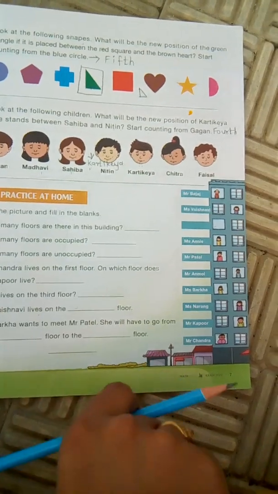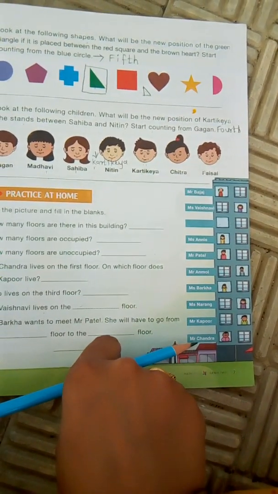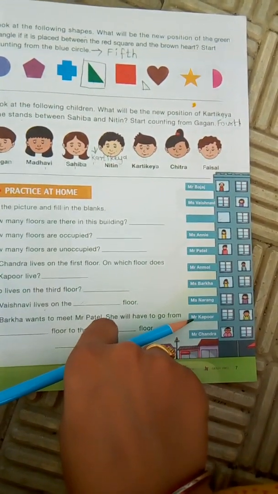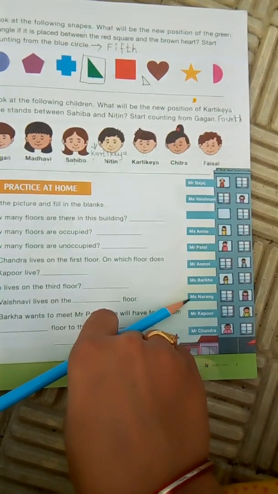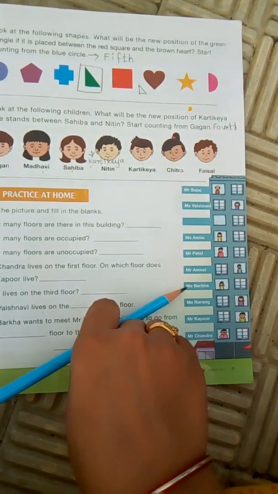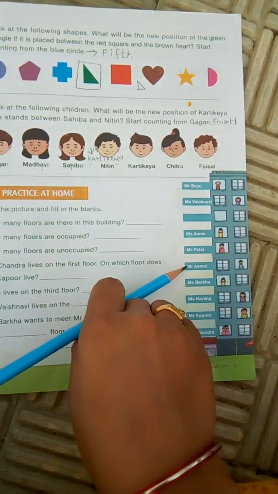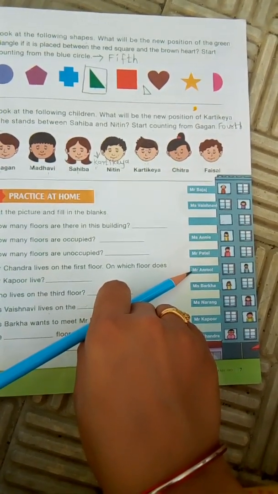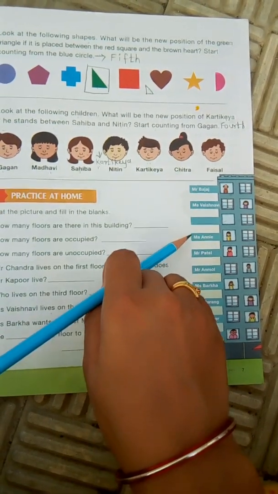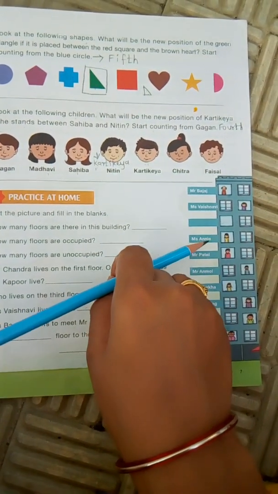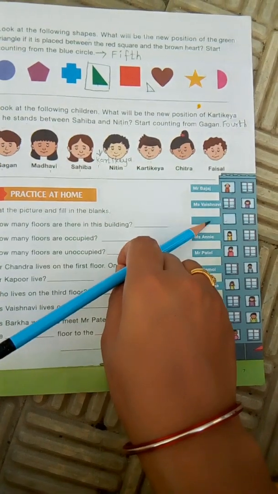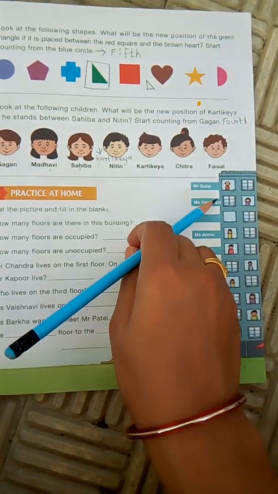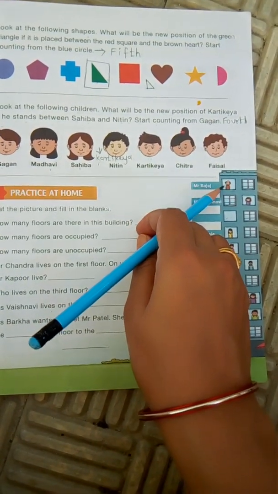See, on the first floor Miss Chandra is there, on the second floor Mr. Kapoor, Miss Narang on the third floor, Miss Barkha on the fourth floor, Mr. Anmol on the fifth floor, Mr. Patel on the sixth floor, Miss Annie on the seventh floor, no one on the eighth floor, Miss Vaishnavi on the ninth floor, and Mr. Bajaj on the 10th floor.